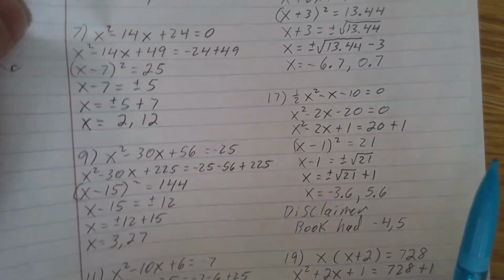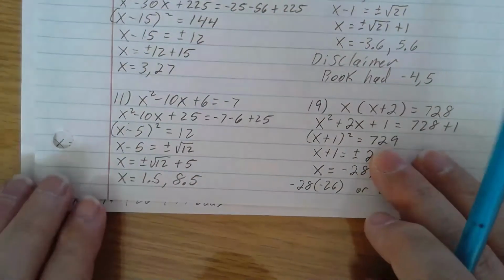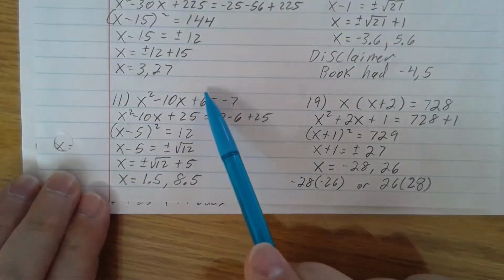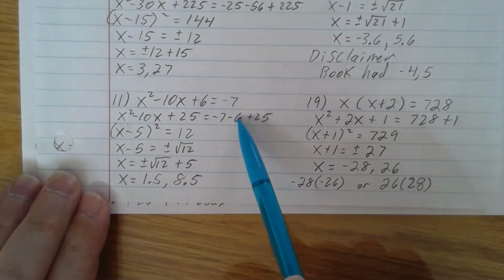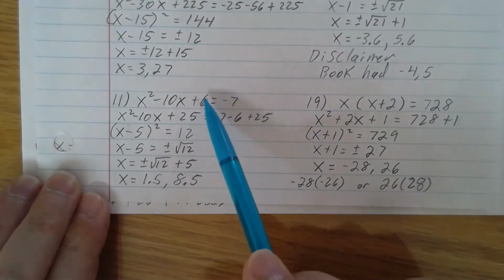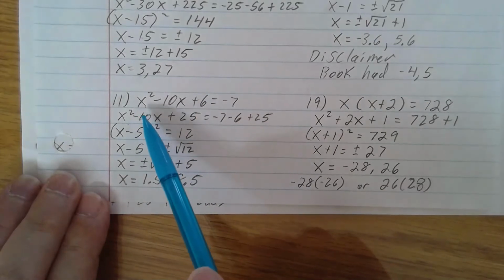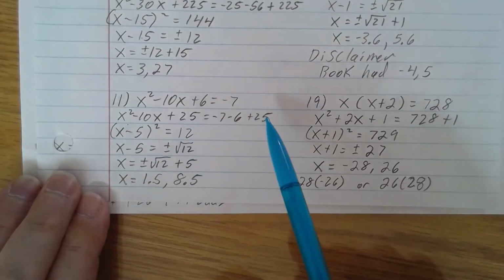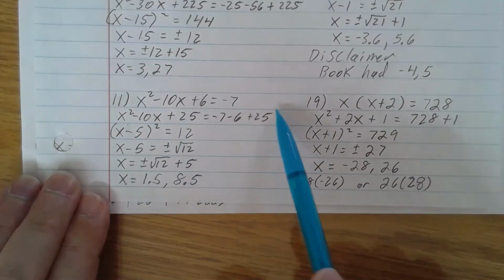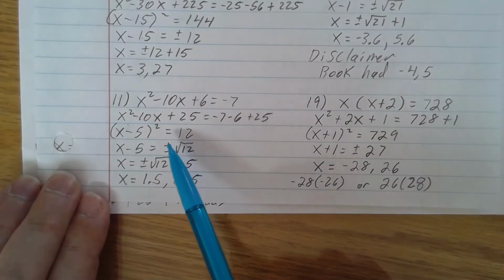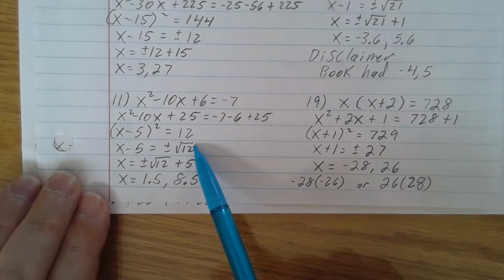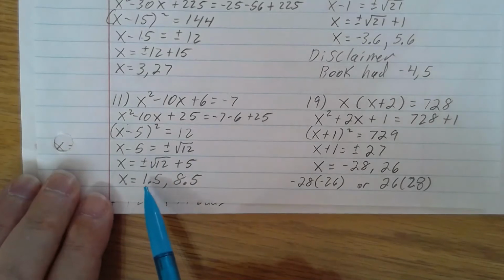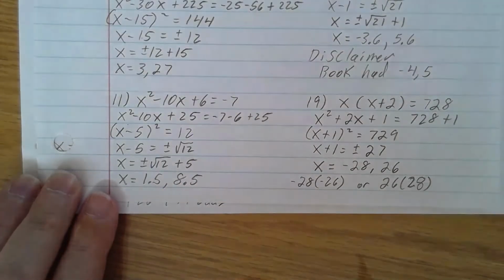and 27. Number 11, I have plus 6 and minus 7, so I'm going to move the 6 to this side, so I'm going to subtract the 6. Figure out what c has to be. Half of 10 is 5, squared is 25. So I'm adding 25 to both sides. All said and done here, I get 12. The square root of 12, rounded to the nearest tenth. Add the 5, so I get 1.5 and 8.5.